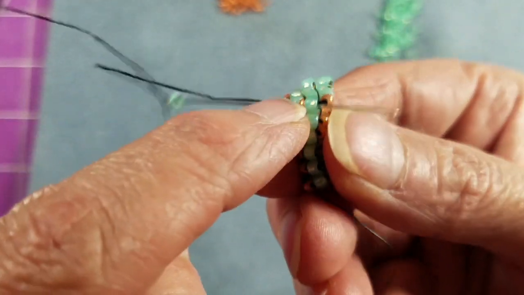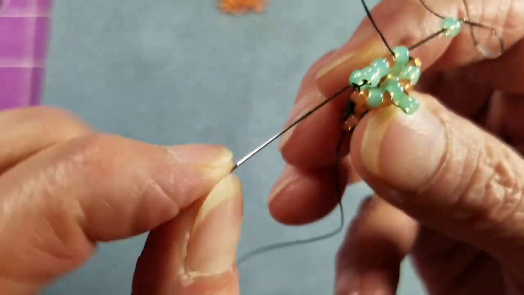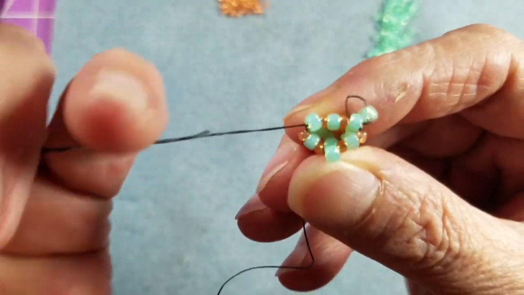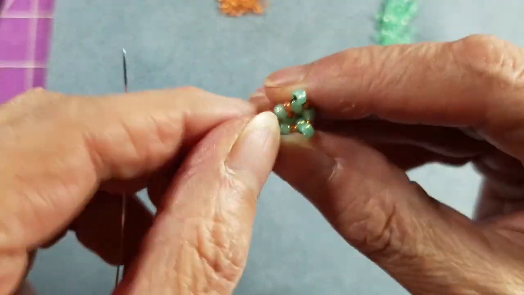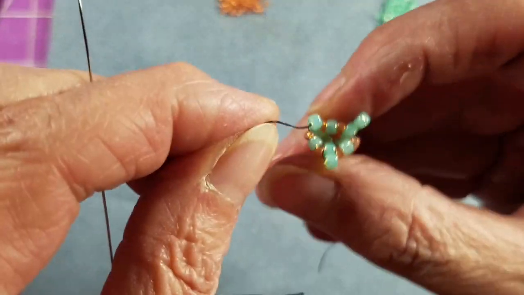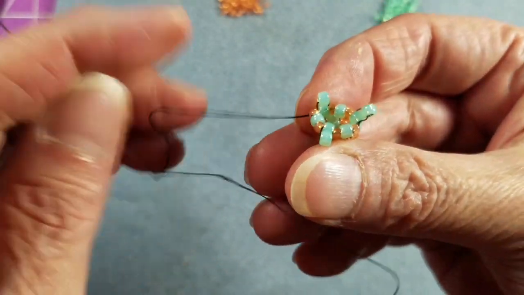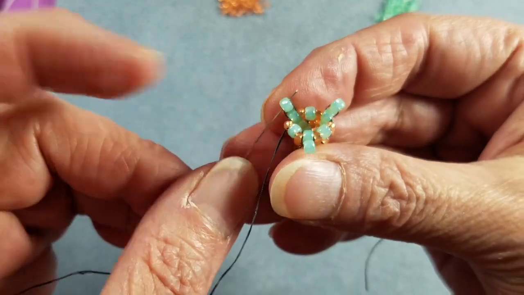Here's my row 7 bead poking up all by itself. So I want to go into that one below, into row 6. And then I'm going to pull everything together. And now I can step up into this bead right here.